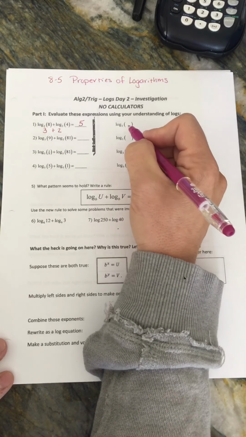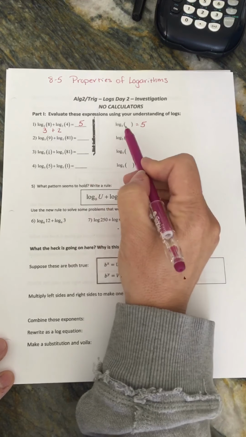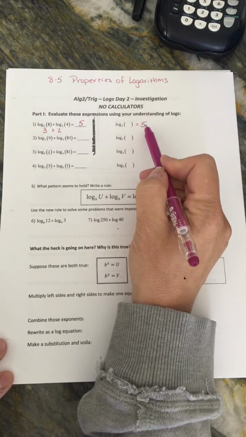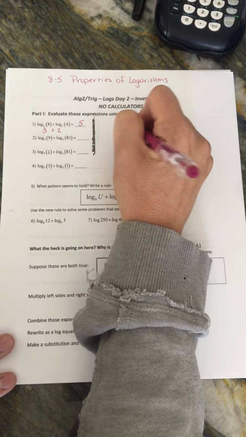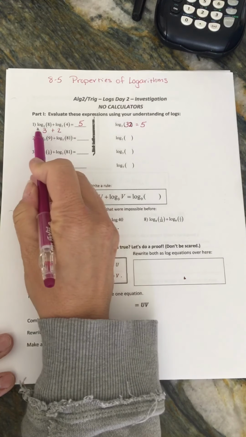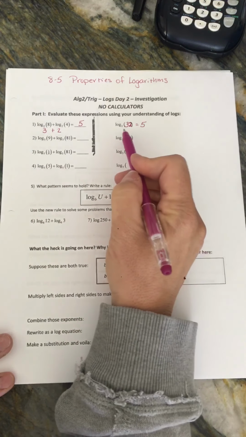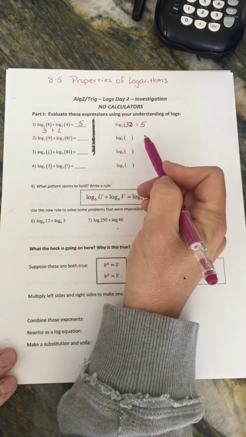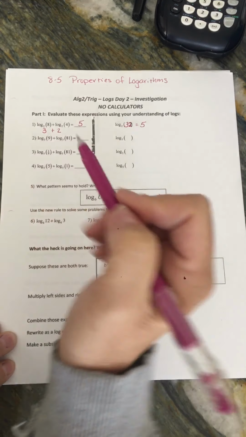Okay, so we can say that equals 5, go over here. So we're going to go the other direction. 2 to the 5th power equals 32. Interesting. So look at this. What is the relationship between log base 2 of 8 plus log base 2 of 4 equals 5 and log base 2 of 32 equals 5? Interesting. I'm going to let that hang there for a minute and you can think about that. Let's go to the next one.